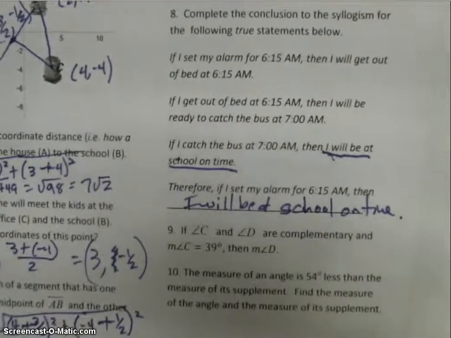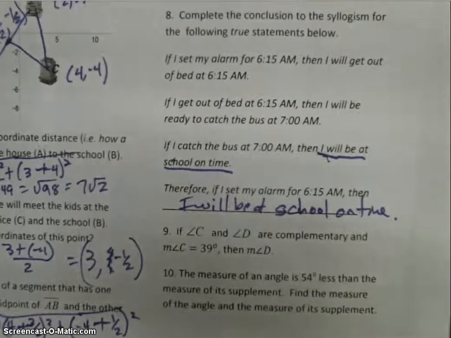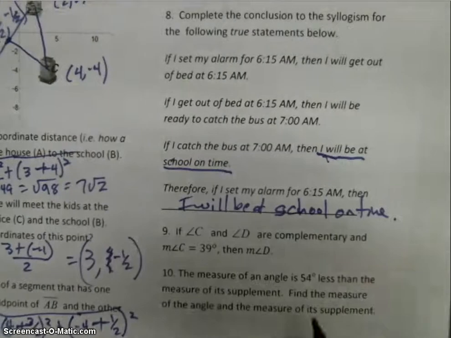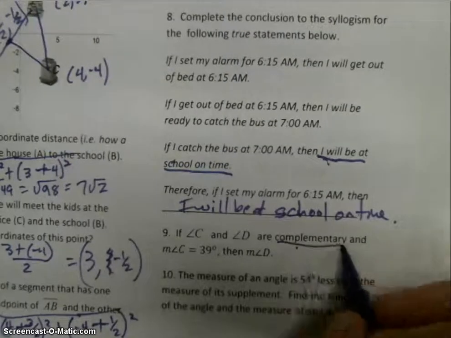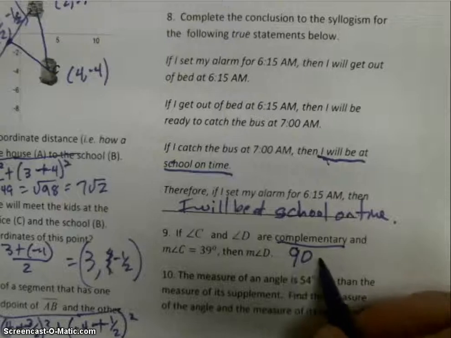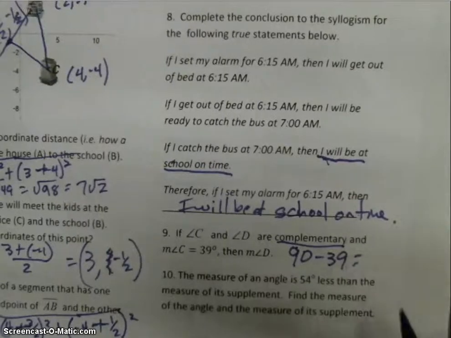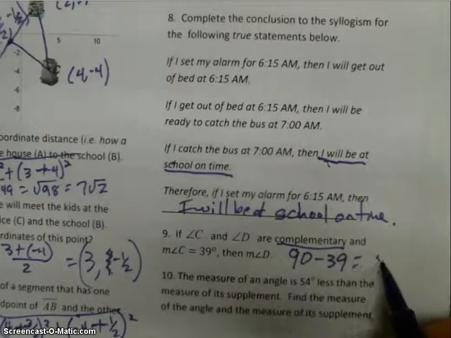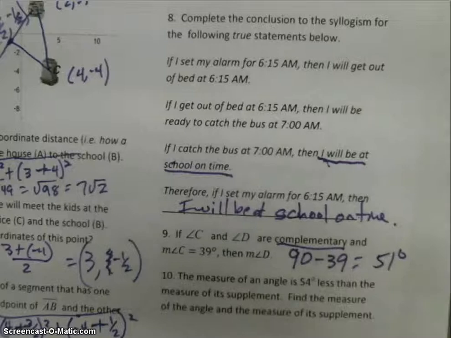Very good. Question number 9. If C and D are complementary and the measure of angle C is 39, then find the measure of angle D. Well, complementary means they add up to 90, so I'm going to do 90 minus 39. It gives me a grand total of 51 degrees.